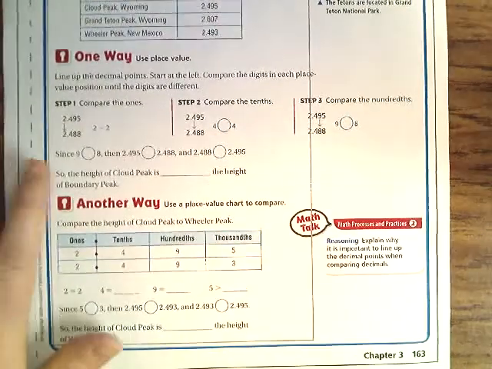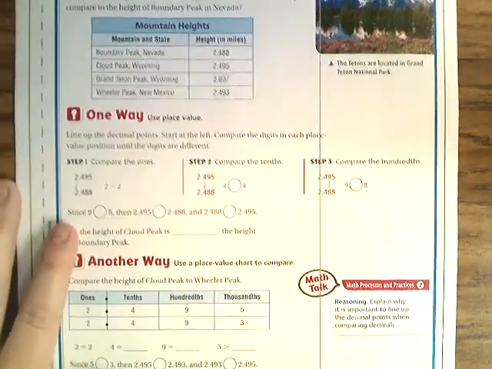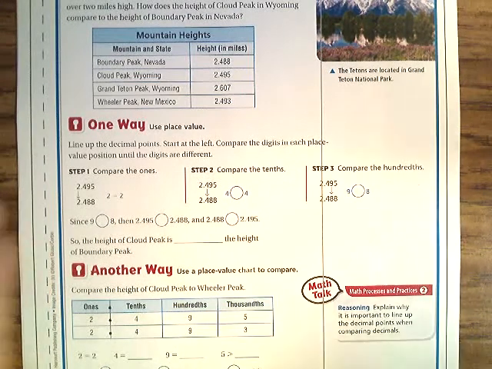Whoops. Sorry, it's kind of hard to see with the chart there. Okay, I'm going to zoom in just a little bit. All right, here we go.